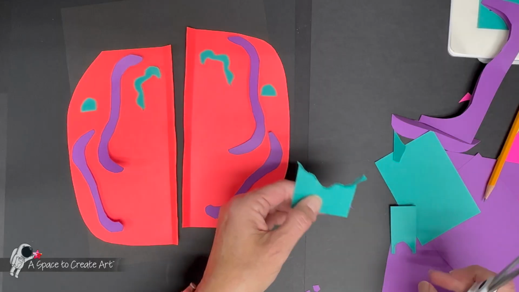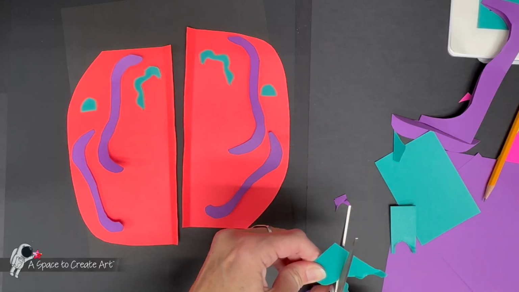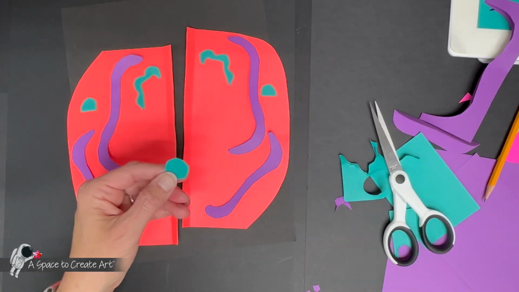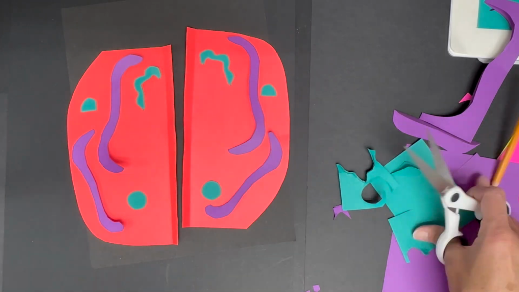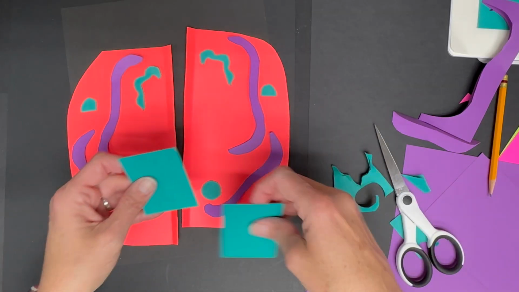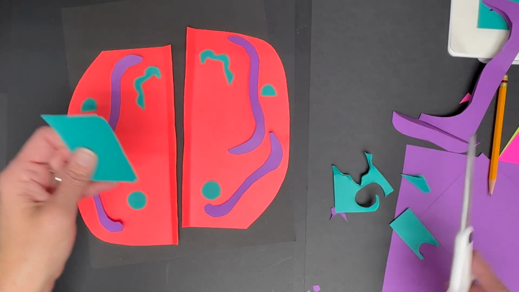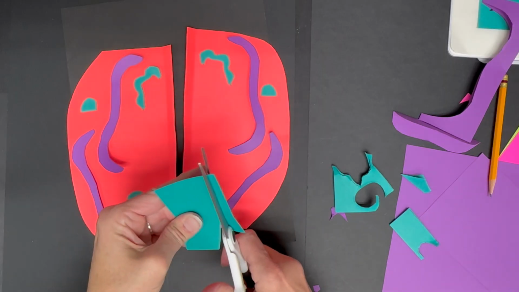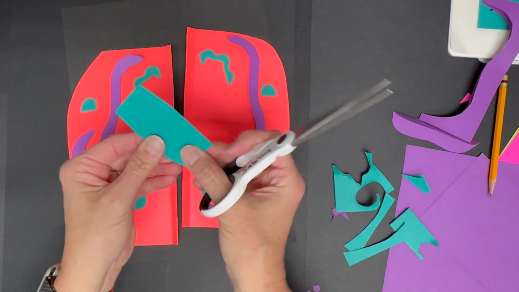The other thing you can do is just put two pieces of paper together and then cut your shape, and it's going to have two of the same shape that you can place on your beetle. So I'll show you how to do that. I'm just going to cut this in half, and I'm going to lay it on top of each other, and then I'm going to cut a shape that I want.